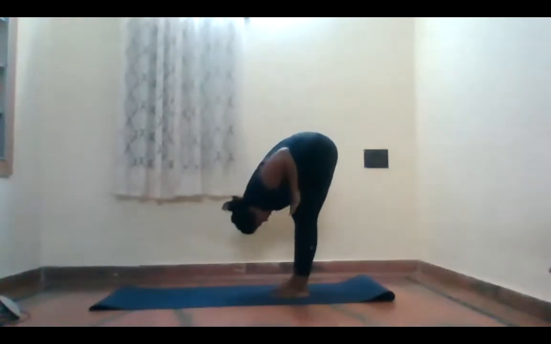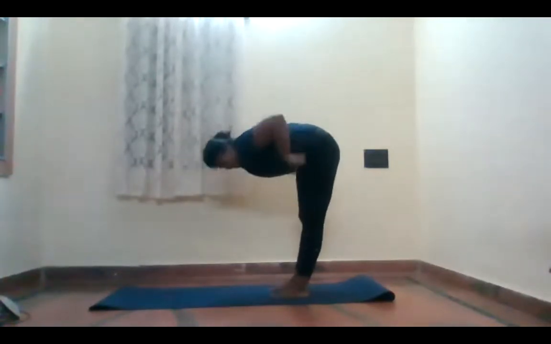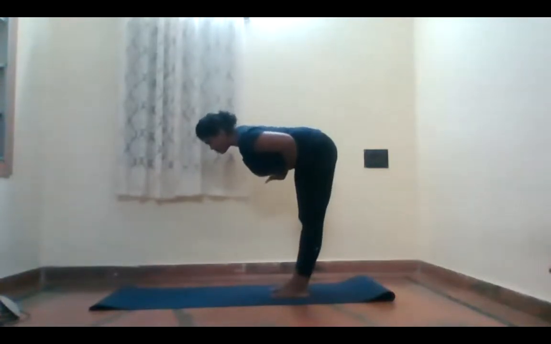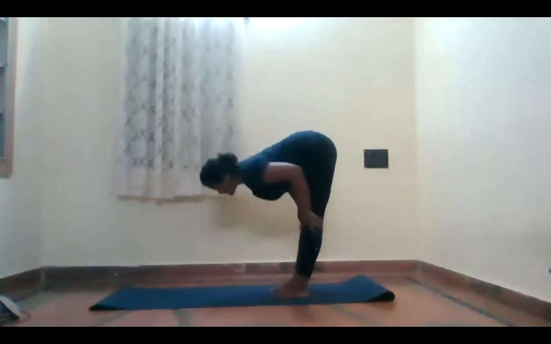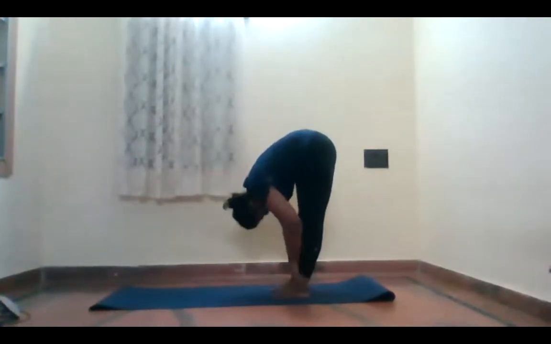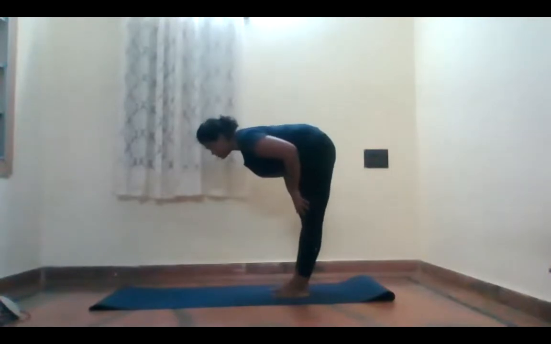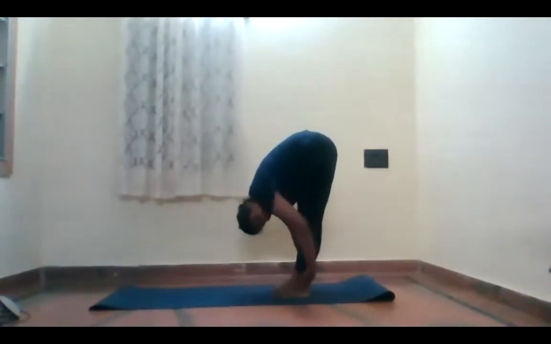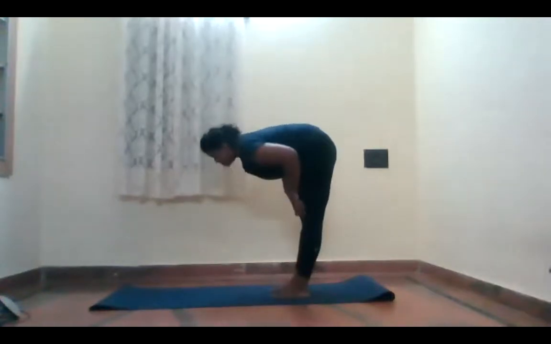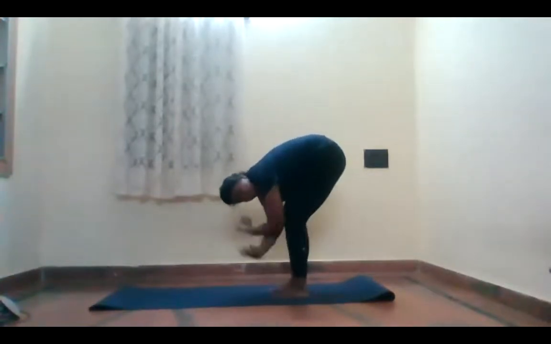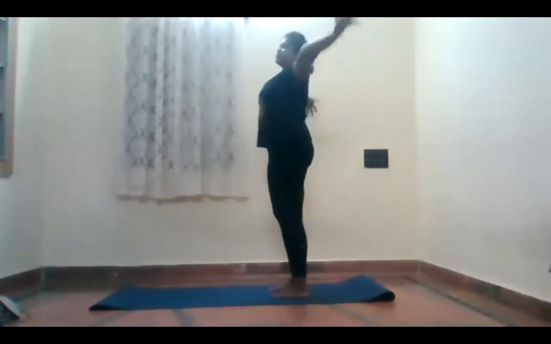Slowly let go of your hands. Place your hands on your thighs. Straighten your leg. Coming to a halfway lift. Spine straight. Strengthening it all up. Squeeze the stomach in. Exhale. Fold forward. 2 more. Inhale. Halfway lift. Spine straight. Exhale. Fold. Last time. Inhale. Halfway lift. Exhale. We drop. Slowly bend your knees and take your hands all the way up.